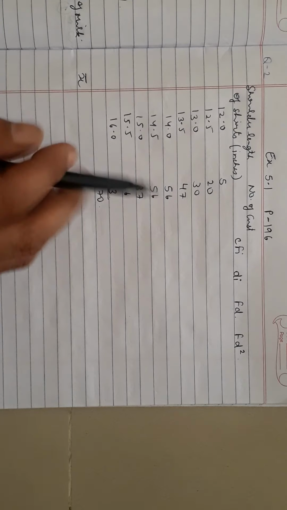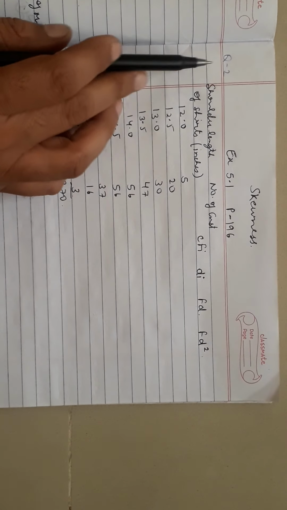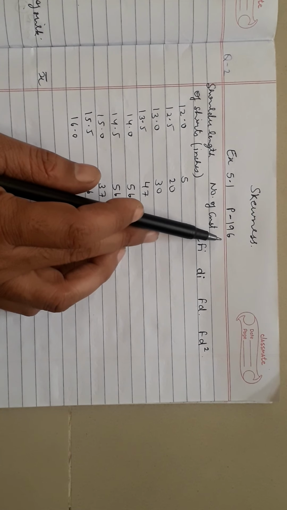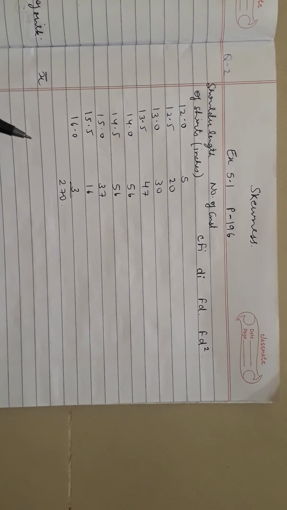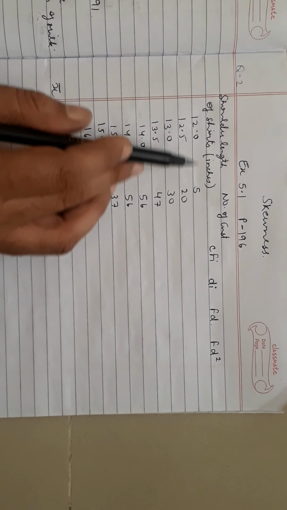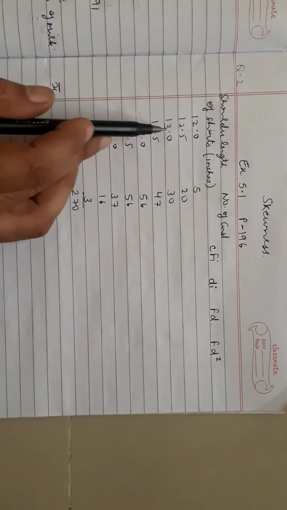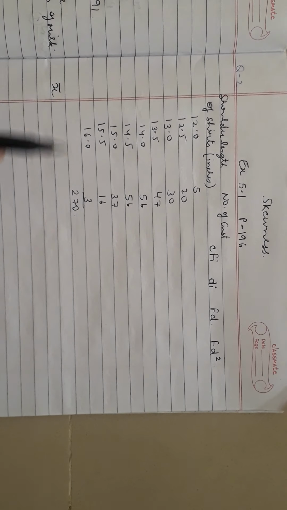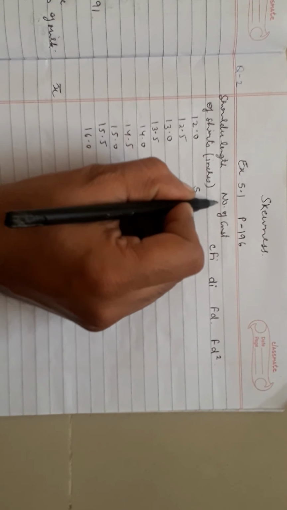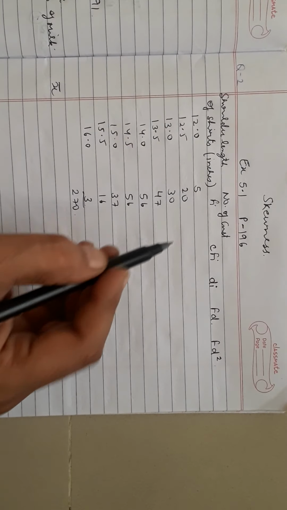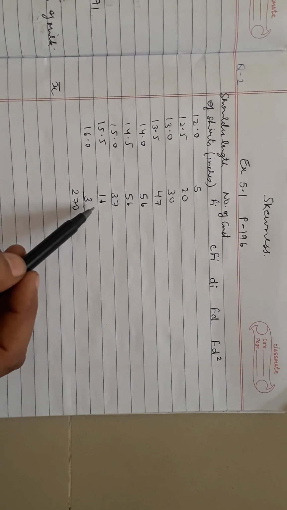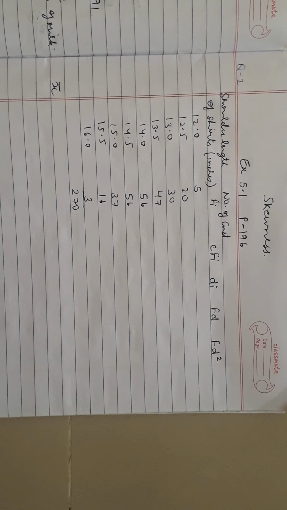Chapter 5 Skewness, question number 2, exercise 5.1, page number 196. We are solving question number 2 here. Here, shoulder length of shirt in inches is given as 12, 12.5, 13, 13.5, like that up to 16. Number of customers, that is frequency fi, is given as 5, 20, 30, 47, 56, 56, 37, 16 and 3.